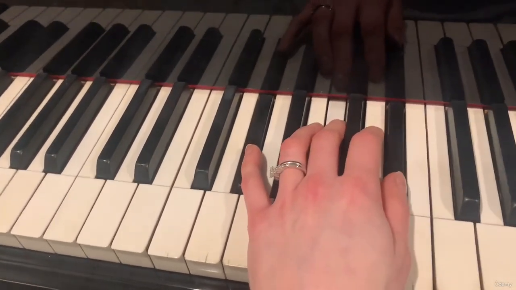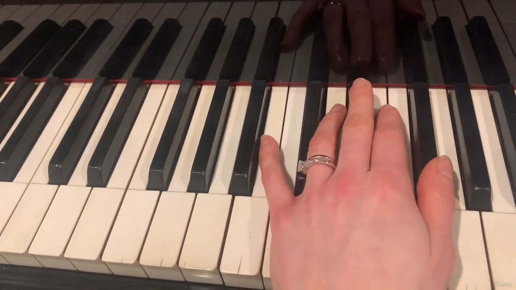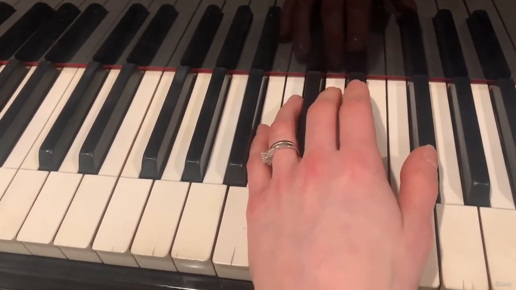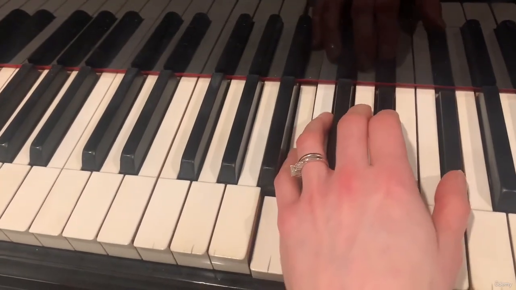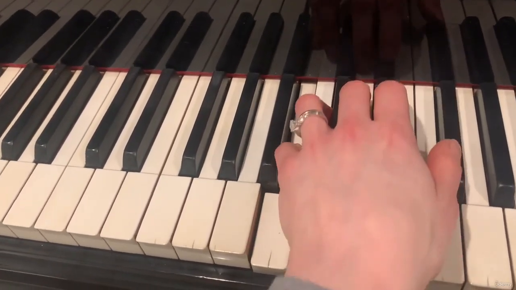Then it repeats the same way. And then on the second time through, we continue to the second part, which goes, every day is blue.